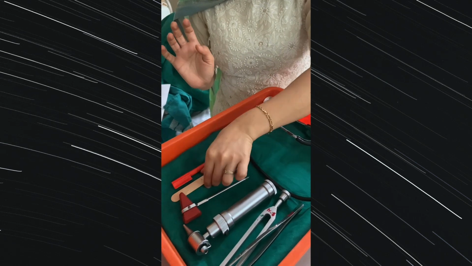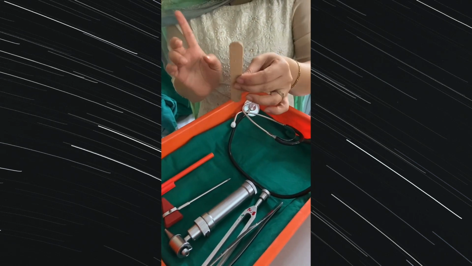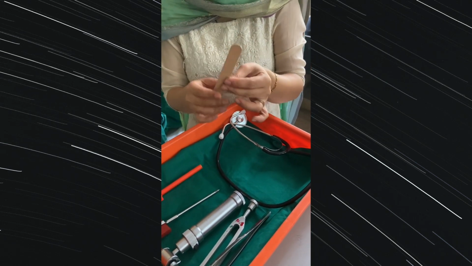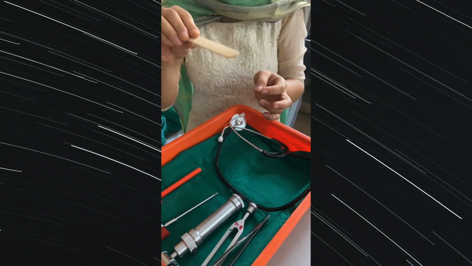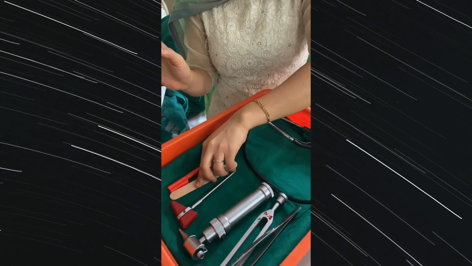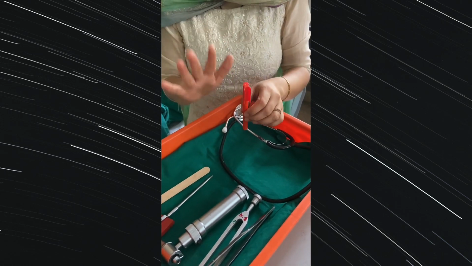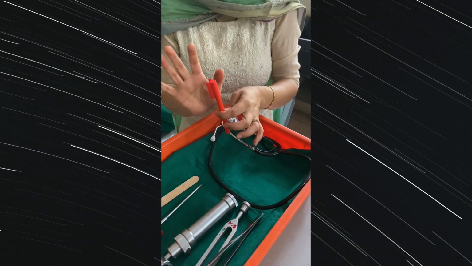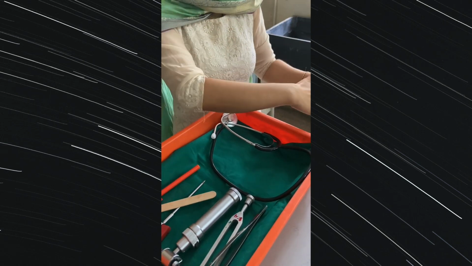Then when we perform the mouth assessment, we require a tongue depressor. We have taken this wooden spatula so that we can pat the tongue down and assess. And in places where we require a flashlight, we are going to take the flashlight so that we can visualize the cavities.